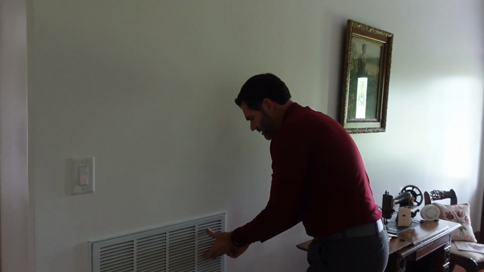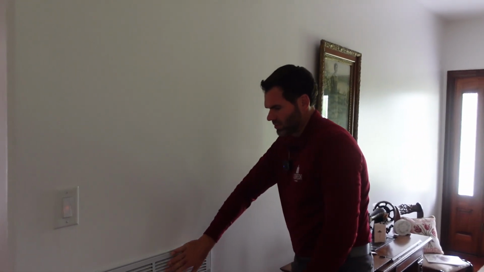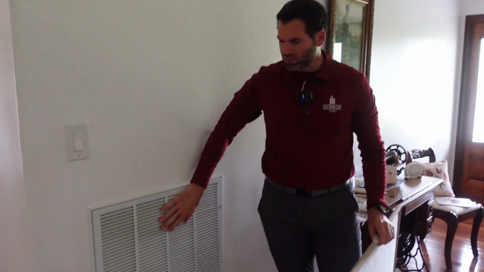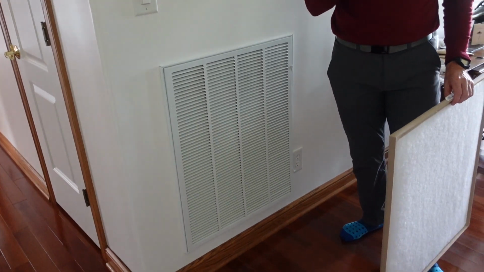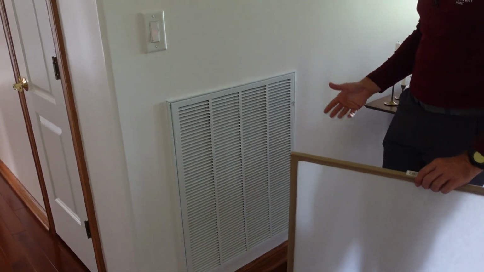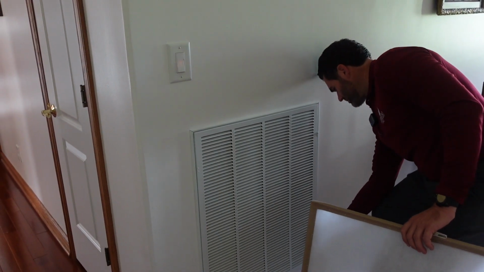If you don't find a grate like this in your home somewhere, possibly it's being filtered at the actual indoor unit. And then you would need to go find your indoor unit.